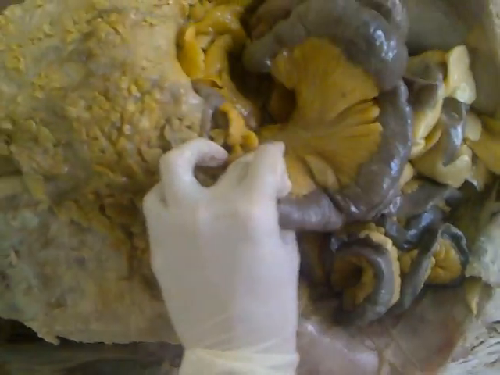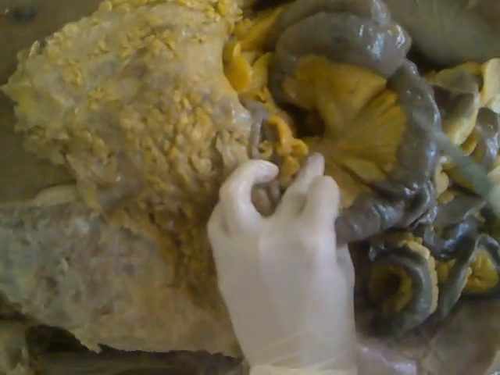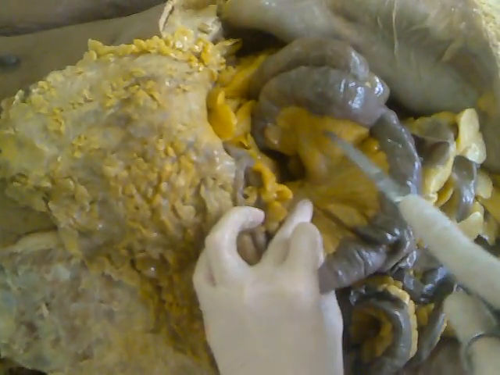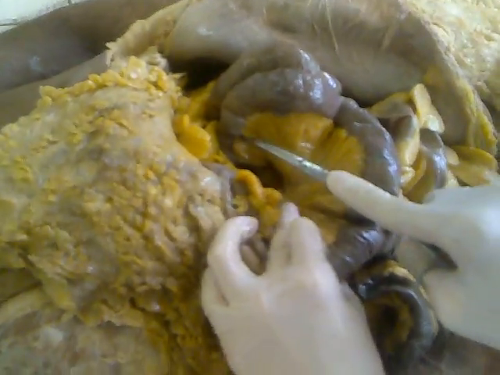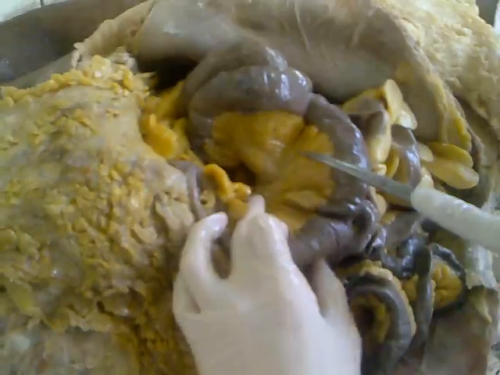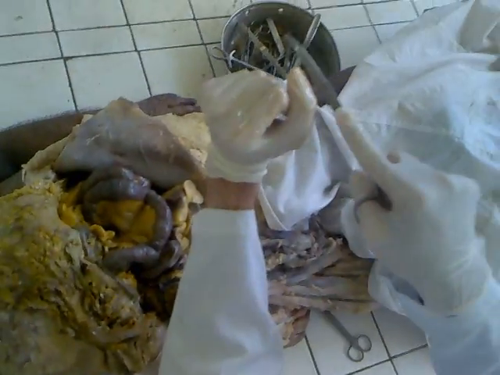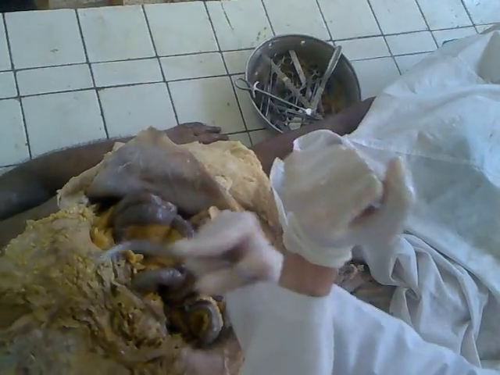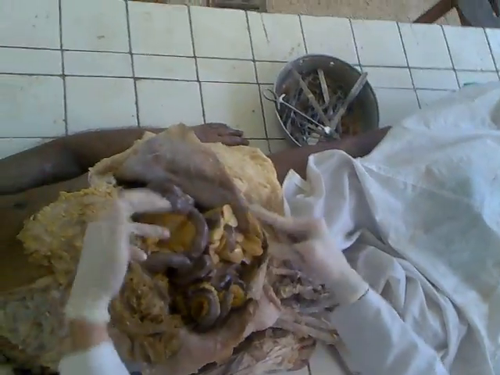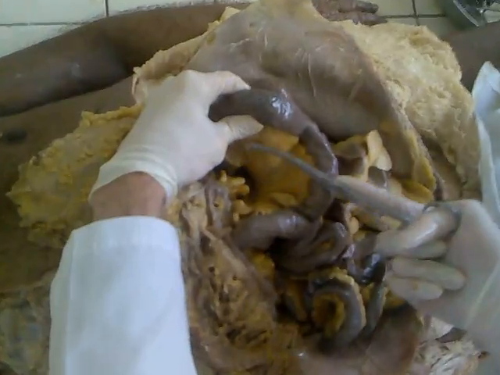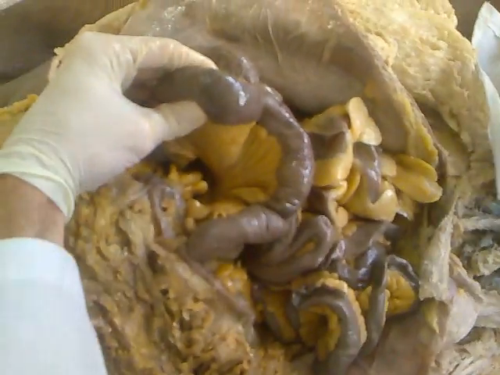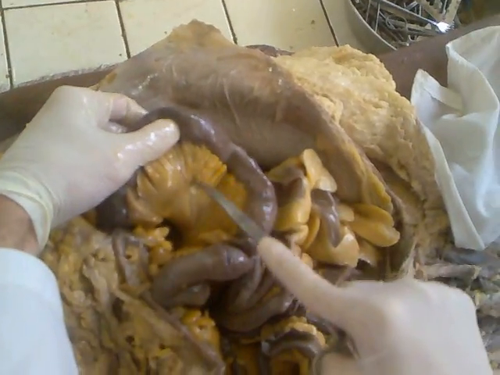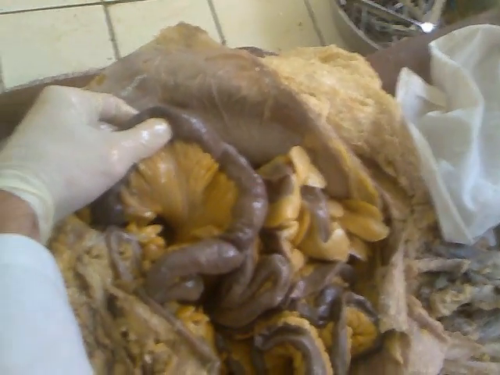What we can see is that it's attached to the posterior abdominal wall by way of this mesentery. You can think of the intestine like this. The mesentery comes like this, enfolds it, and then goes back. It's the same case here. The mesentery comes in this direction, enfolds it, and goes back to the wall. Within the mesentery, you have fat. These are the layers of the fat.